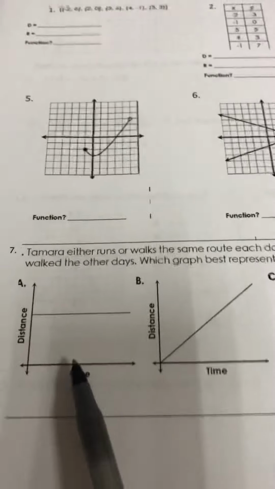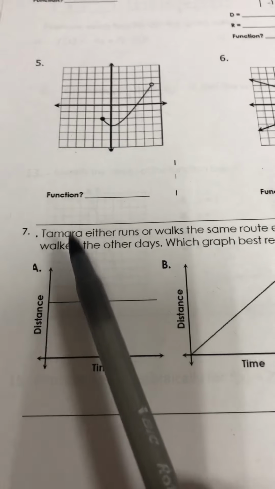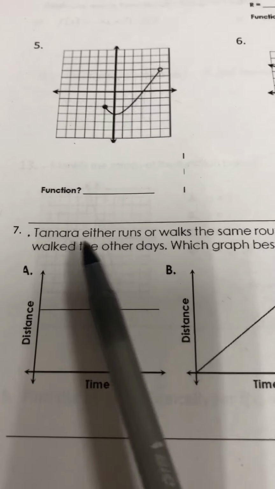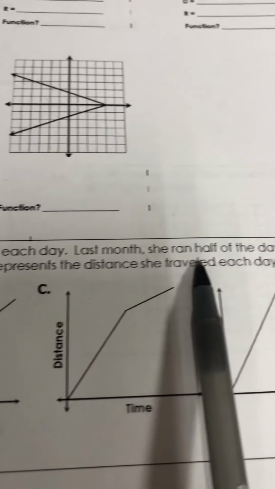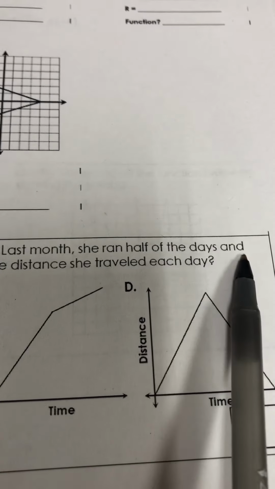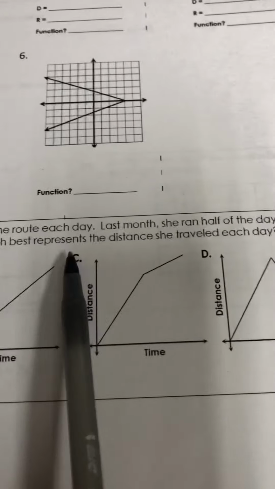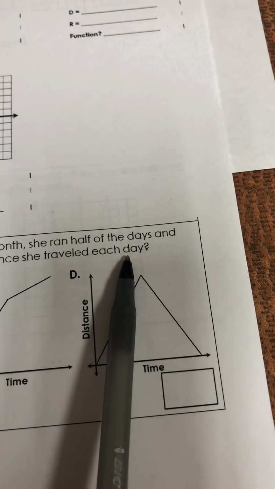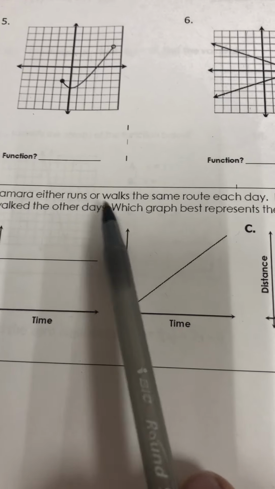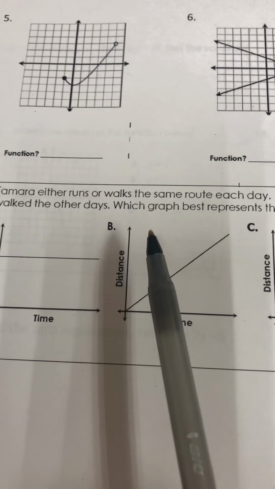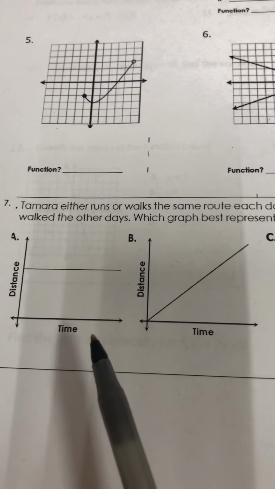For number 7, we're going to match A, B, C, or D to this little scenario here. Tamara either runs or walks the same route each day. Last month, she ran half of the days and walked the other days. Which graph represents the distance she traveled each day? Now, it doesn't matter if she was running or walking. She's covering the same distance. This is not a speed in time, it's distance in time.